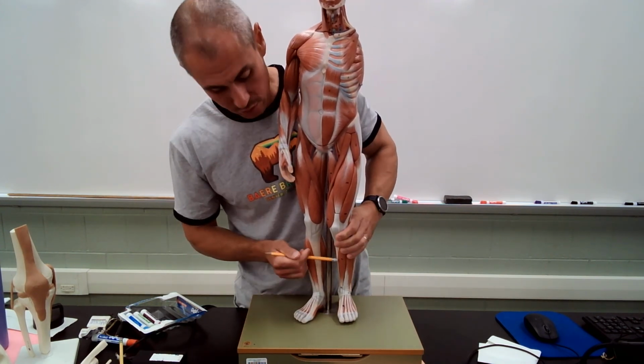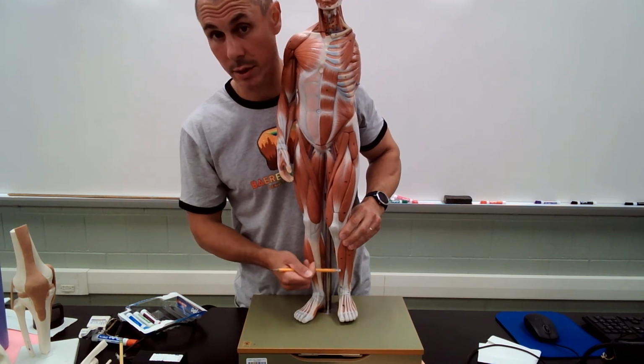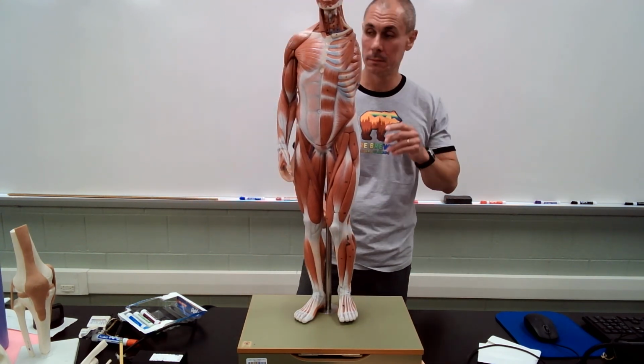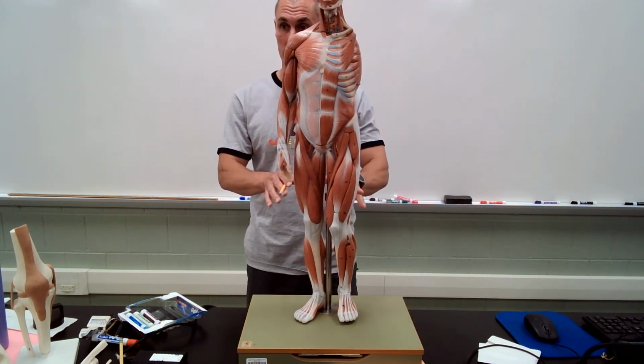I'm going to focus your attention only on this lower one, that's tibialis anterior here. Those muscles operate your ankle. So far, any questions on this? All right.